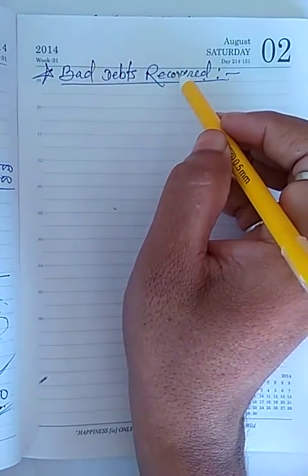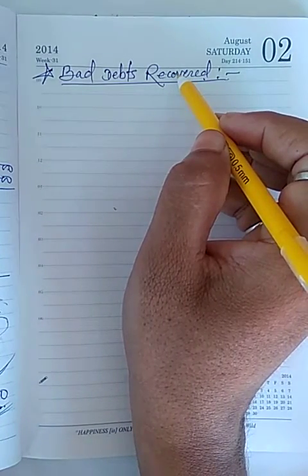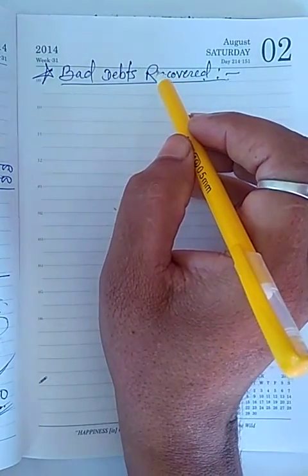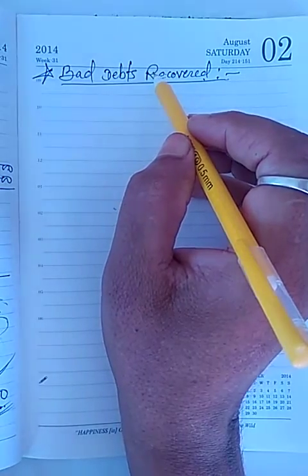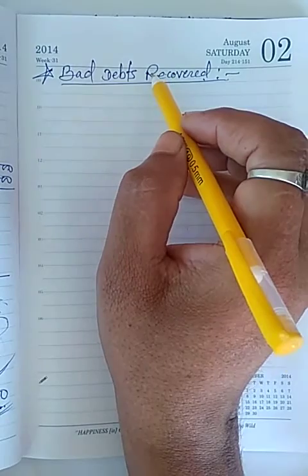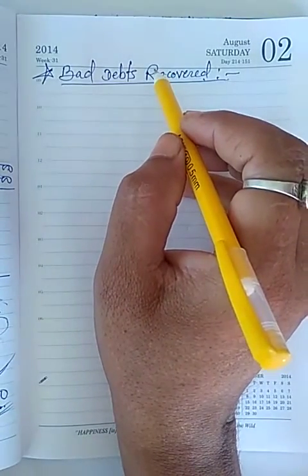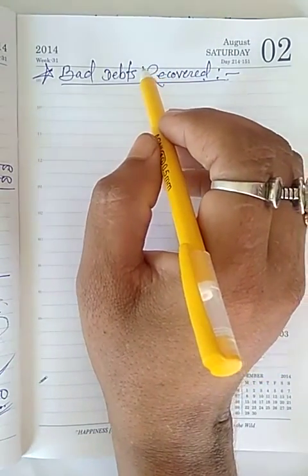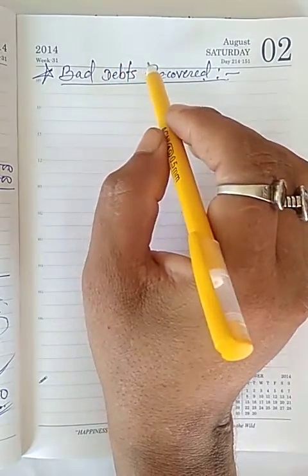In such a case, the journal entry will be cash account DR to bad debt recovered account. Care should be taken that the personal account of the debtor should not be credited, because the debtor's account must have been credited while passing the entry for bad debt.